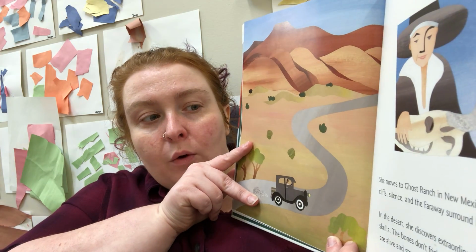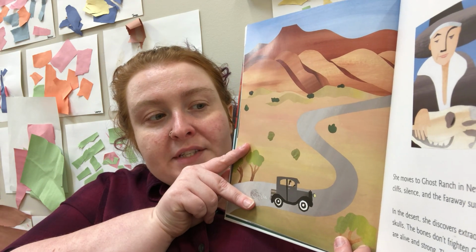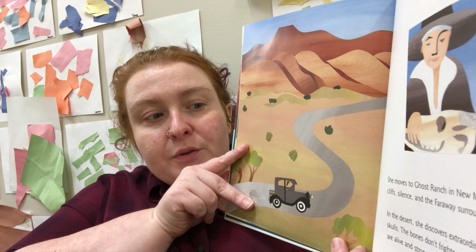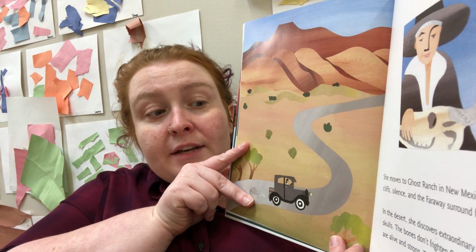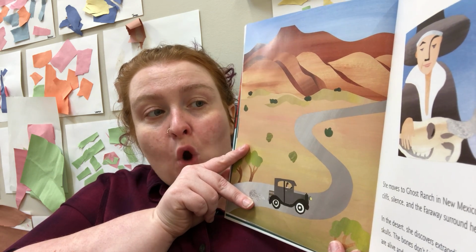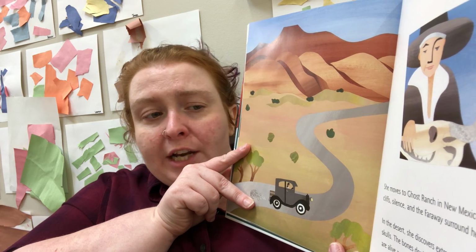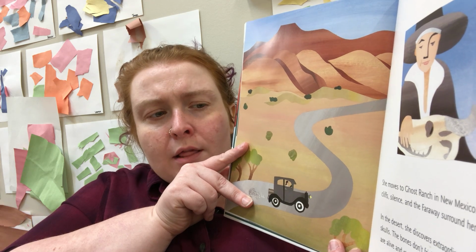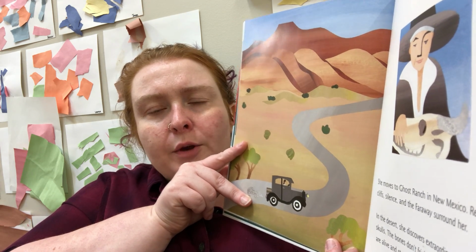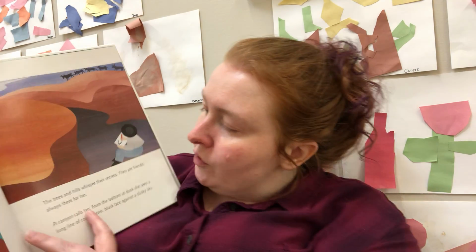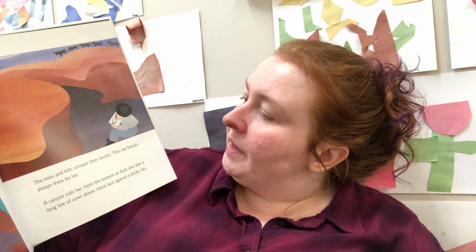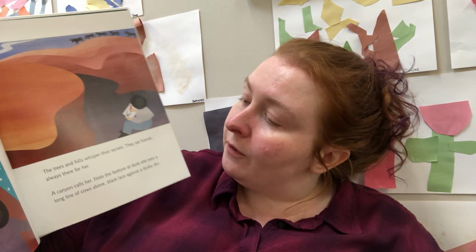She moves to Ghost Ranch in New Mexico. Red hills, cliffs, silence, and the far away surround her. In the desert, she discovers extraordinary things. Skulls. The bones don't frighten Georgia. To her, they are alive and strong, and their beauty astounds her. The trees and hills whisper their secrets. They are friends, always there for her.